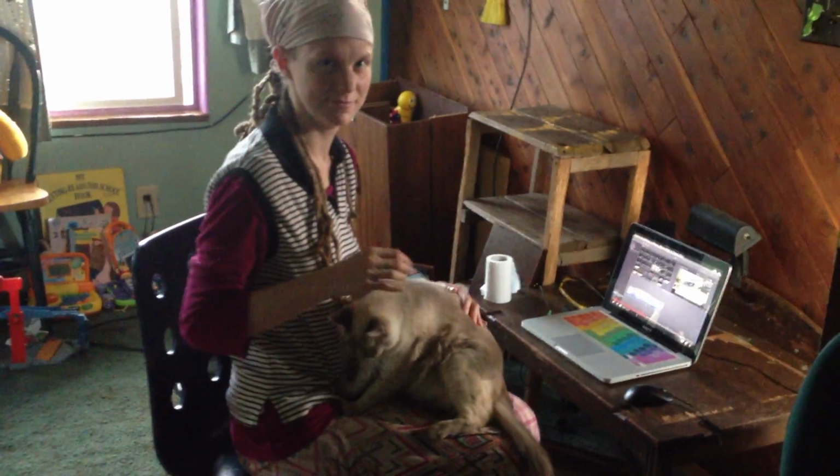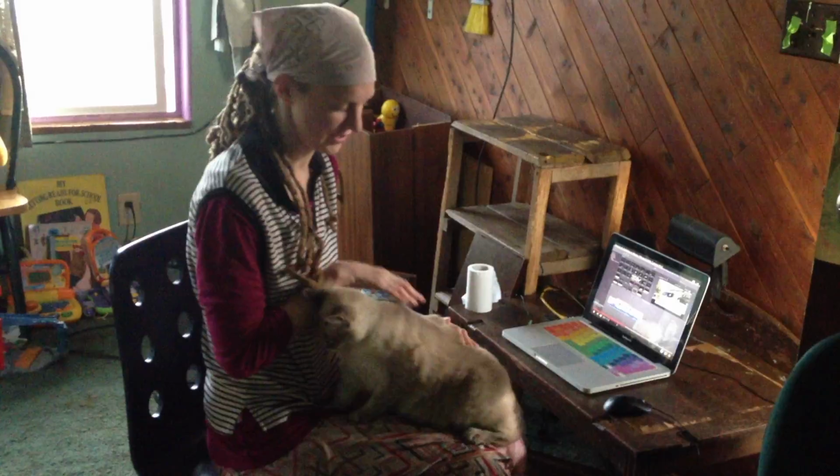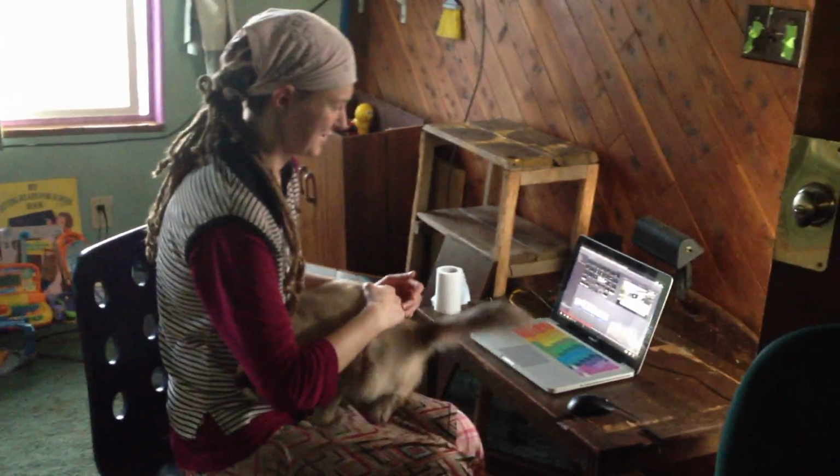Is Snowball gonna help? Yes, that's going to help. She's going to keep my lap warm. Beautiful Snowball.